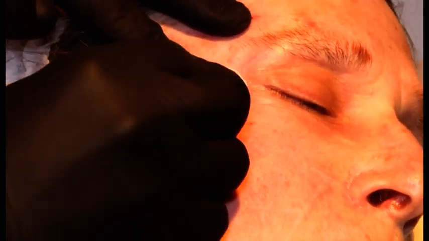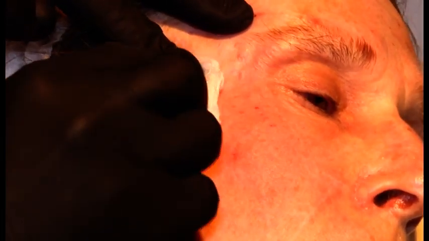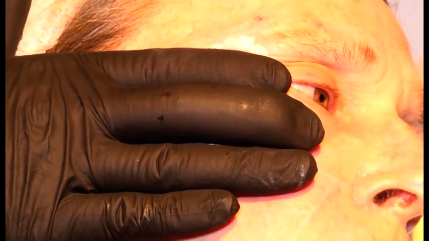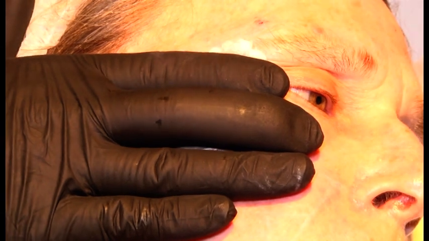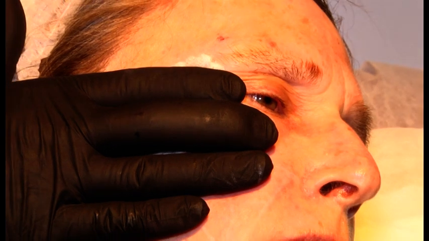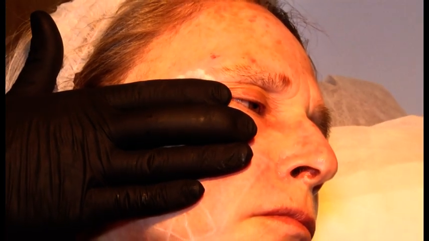So I even it out to reduce the little lumps and bumps, and I put a little pressure because there's always a chance that you've hit something. While we go to the next indication with Belotero Intense.